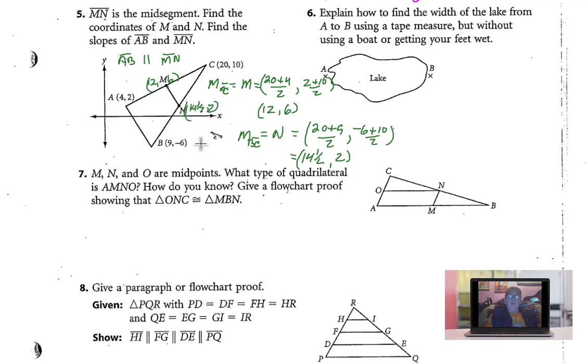Now the other thing that it wants us to do is to find the slope of these two segments. So the slope is the change in y over the change in x. So we'll do that over here. So we want to find the slope of MN. So slope of MN equals the change in y. So we're going from 2 to 6, which is 4.